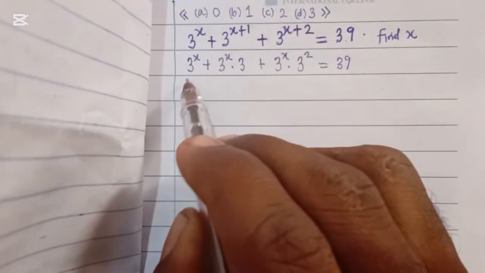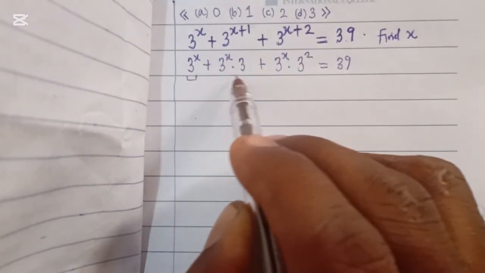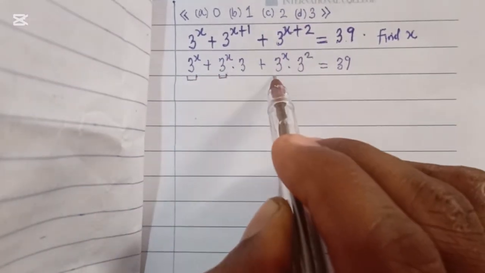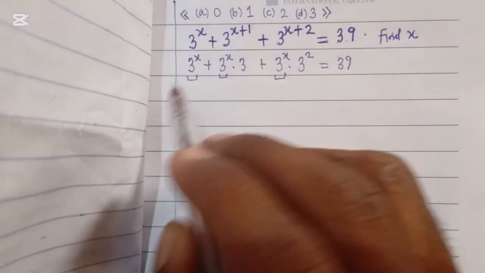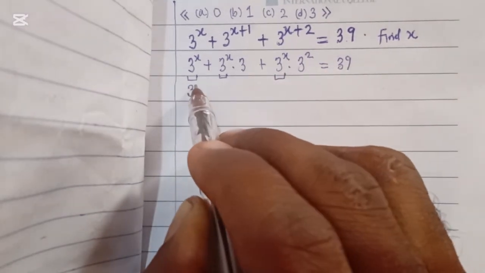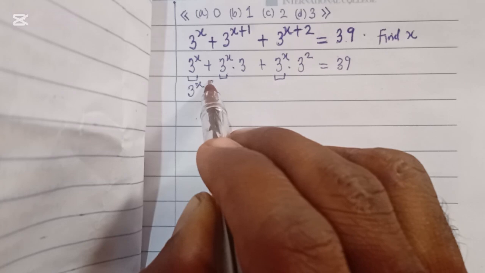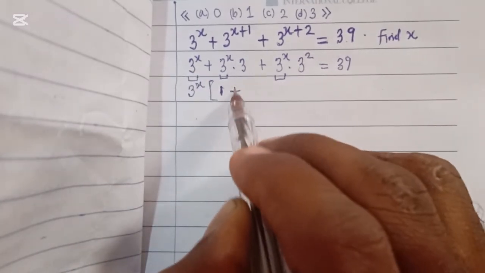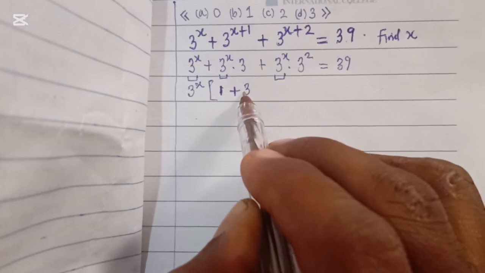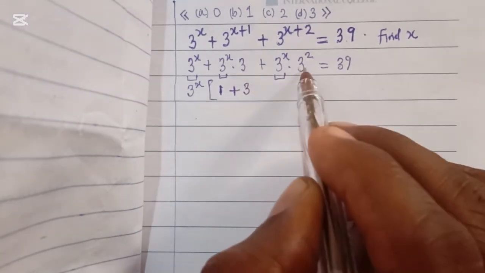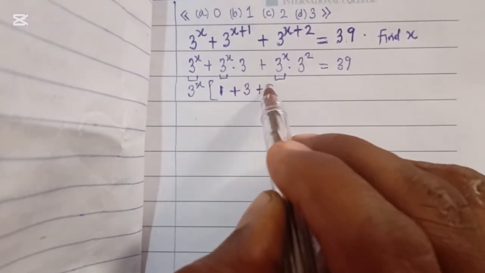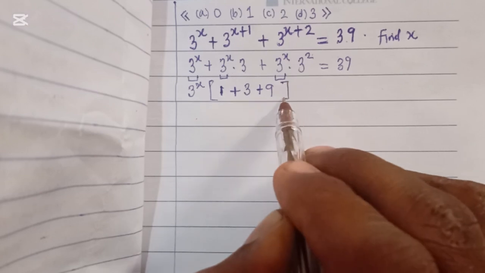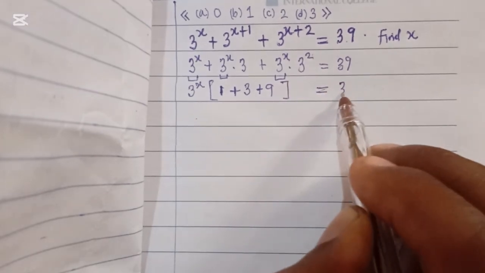Okay, so since we know that 3 to the power of x is common across this left side of the equation, we can factorize it out, right? And then we introduce a bracket. What will be left here will be 1, plus what will be left here will be 3. And what will be left here will be 3 squared, which would be 9 in this case. We close the bracket and then we have 39.